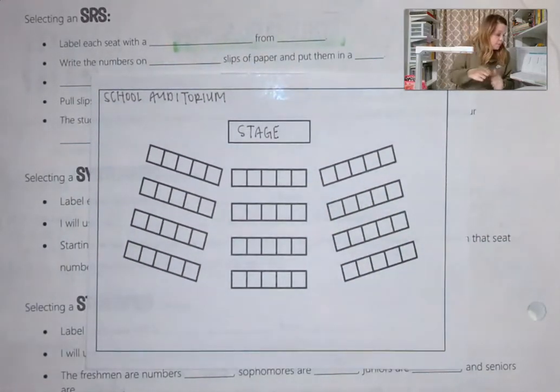So back at Matheson, when I taught at Matheson, we had a seating chart for assemblies, and we were required to take our classes down and sit in a specific seating chart. So maybe you remember that from junior high. In this case, we're going to set this up as if we have some kind of required seating or some way to have our kids sit.